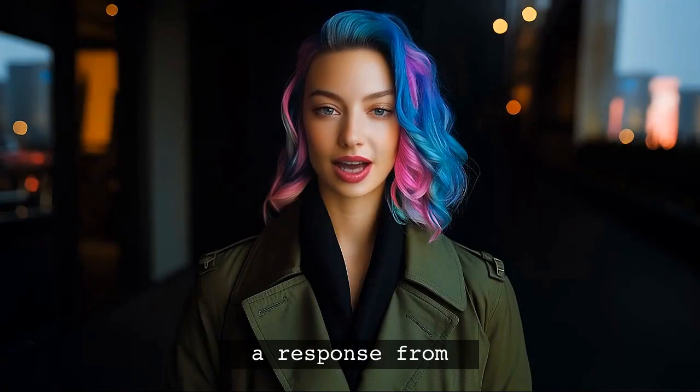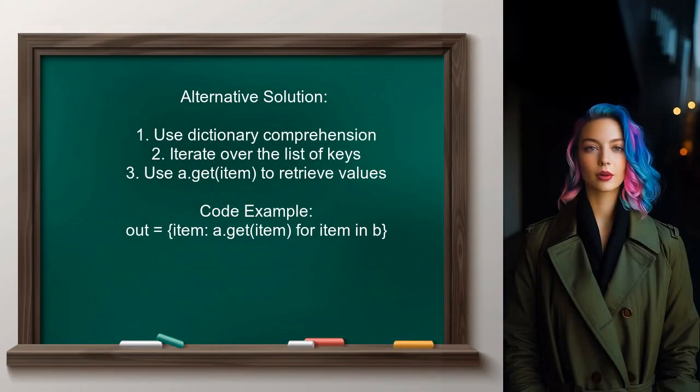Now, let's see a response from a different user. An alternative solution provided by another user suggests using a dictionary comprehension to select key value pairs. They recommend creating a new dictionary by iterating over the list of keys and using the get method to retrieve values from the original dictionary.